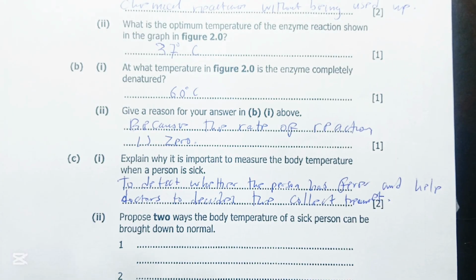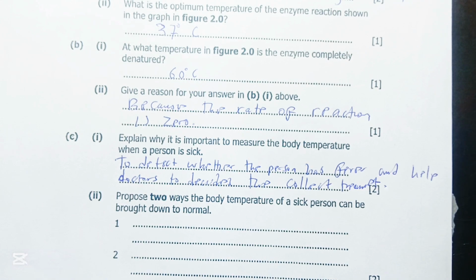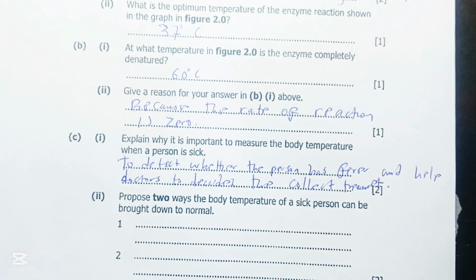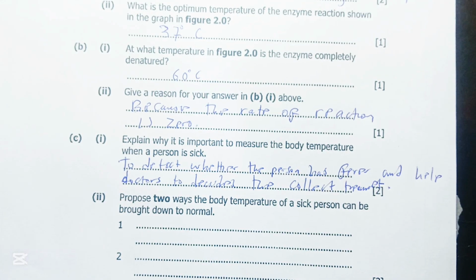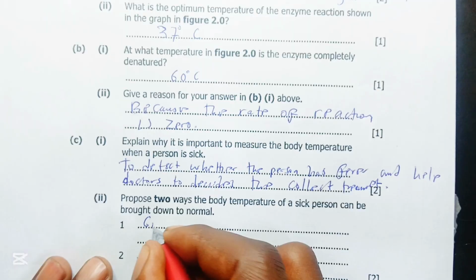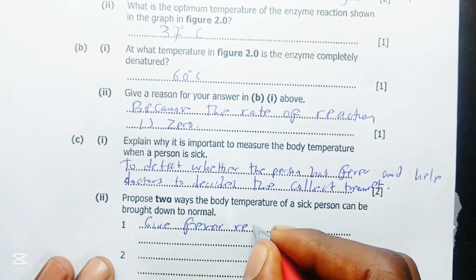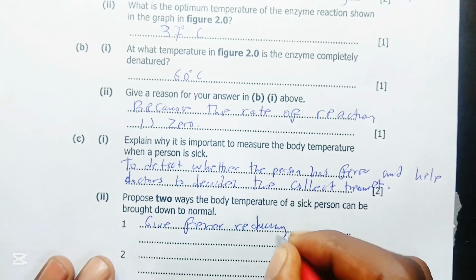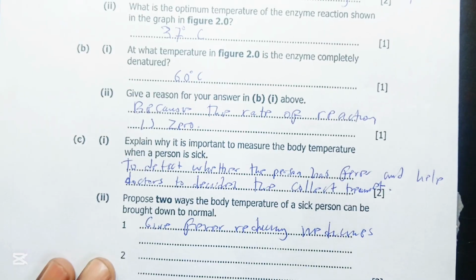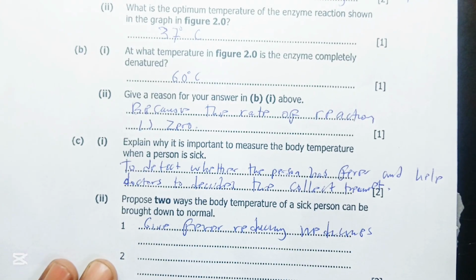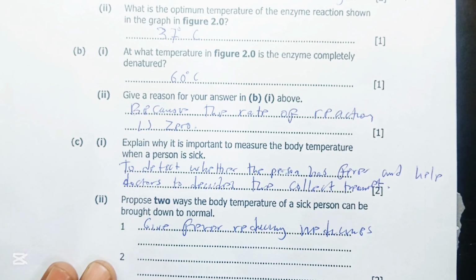The last question was: propose 2 ways the body temperature of a sick person can be brought down to normal. The first one, we can say give fever reducing medicine, for example paracetamol.